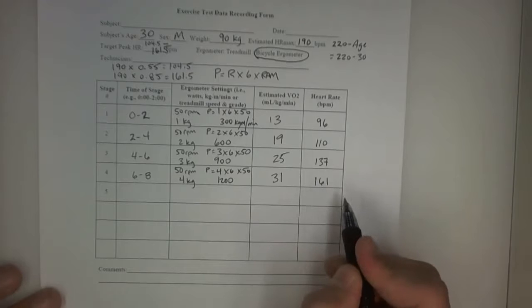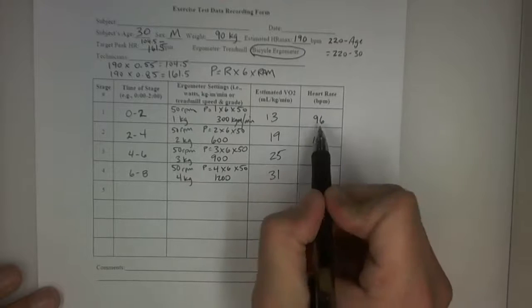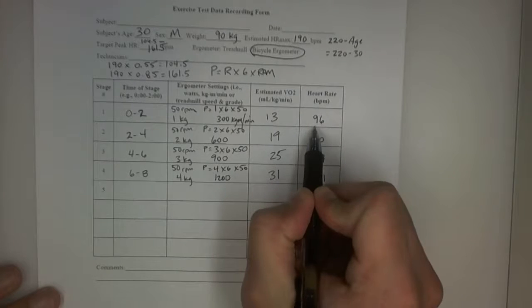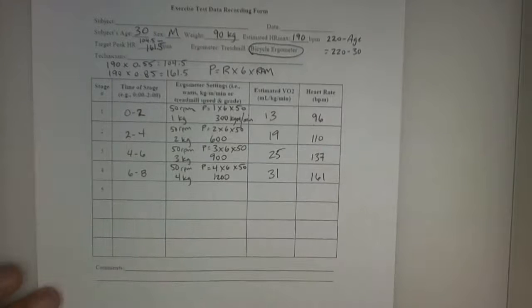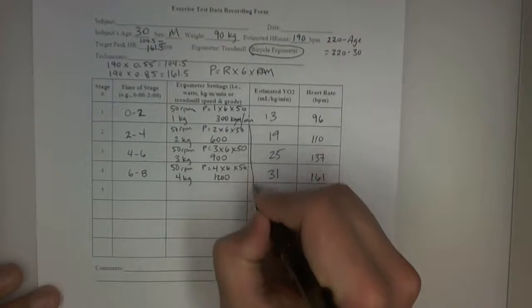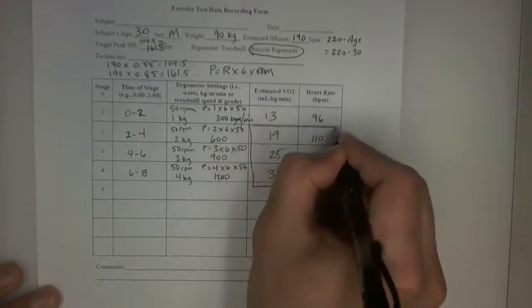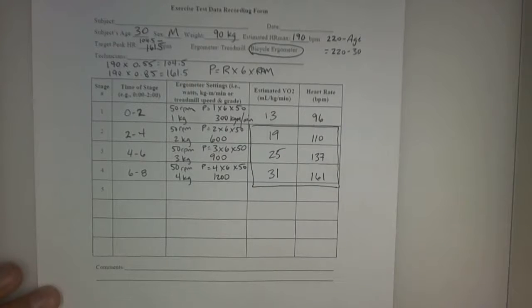So when we get ready to plot this, we want to leave out plotting any points that are outside of that range. Our first point, our heart rate of 96, is less than our 55%, so we are only going to plot these 3 data points. We're going to exclude the one that is less than 55%.